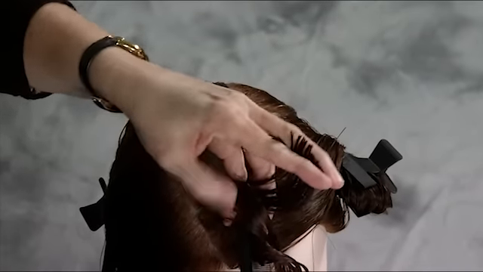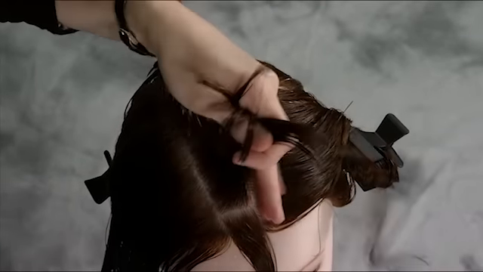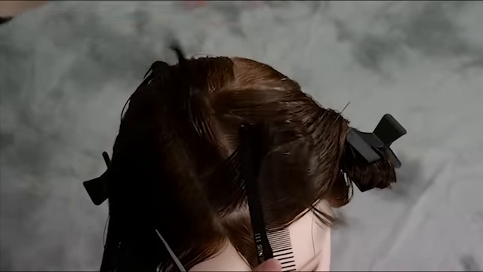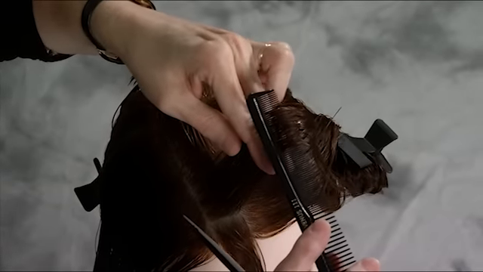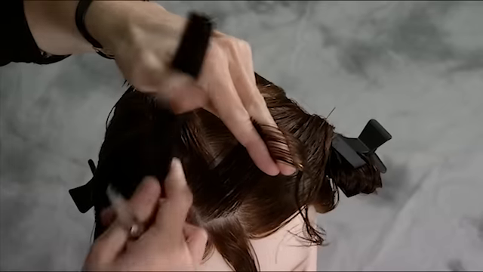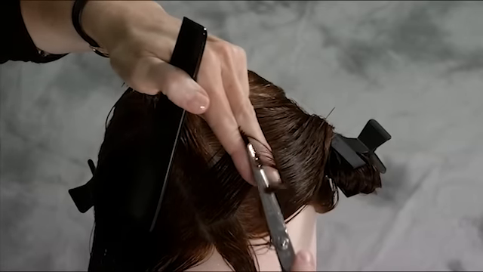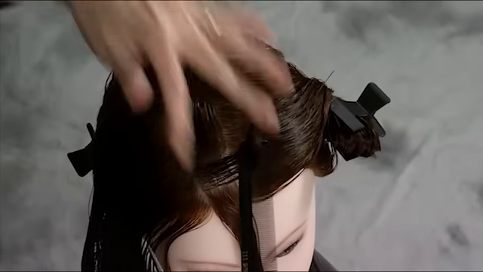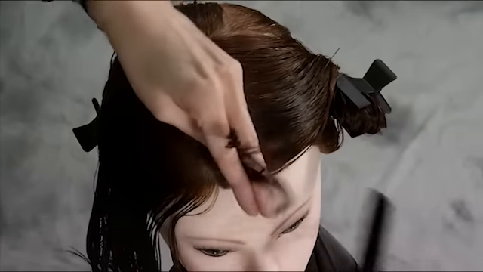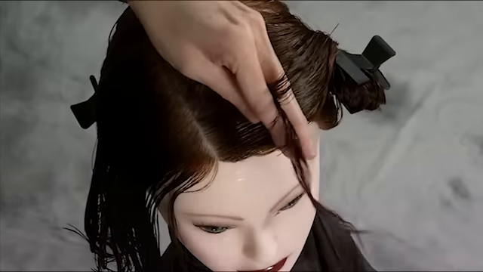Continue forward. Comb nice and smooth, straight up. Fingers are straight. You can see your guide length. Again, hair is combed.